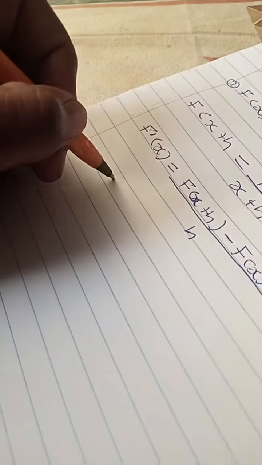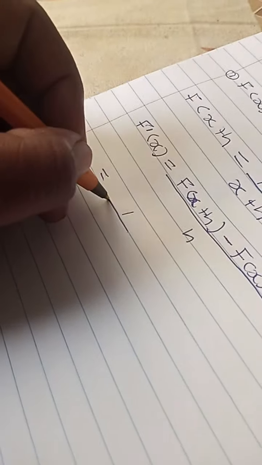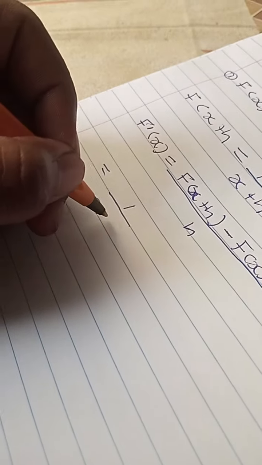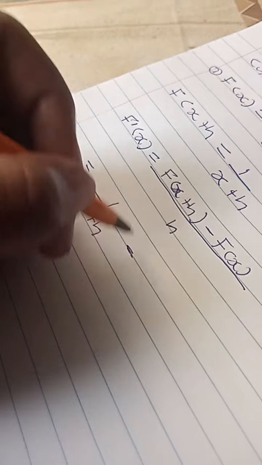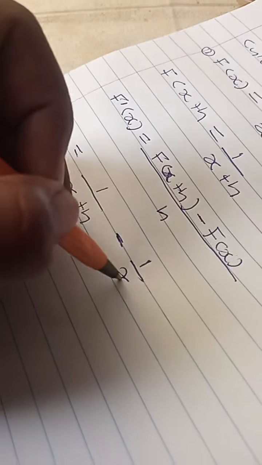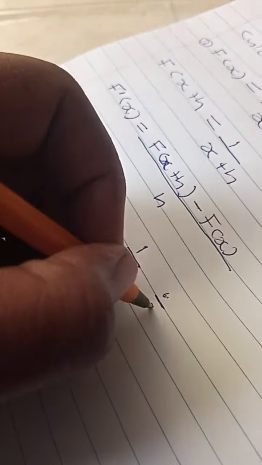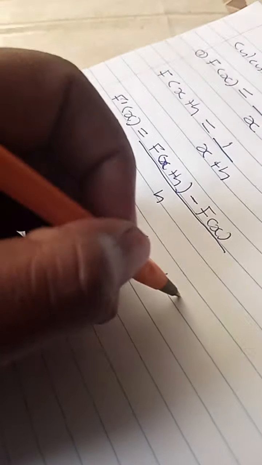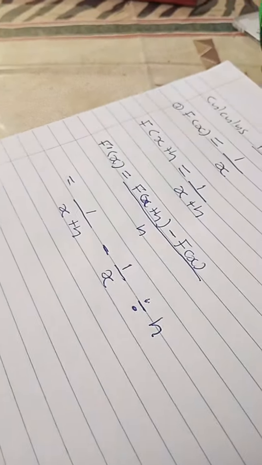So let's start. Our f of x plus h is 1 all over x plus h, okay? Minus our f of x is 1 all over x, and all this is divided by h.